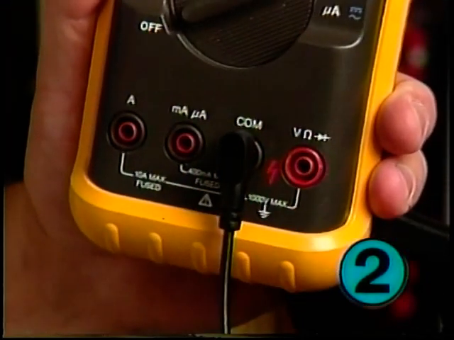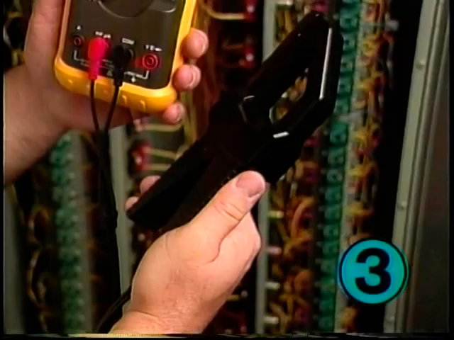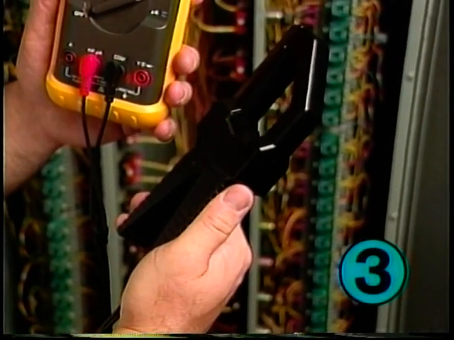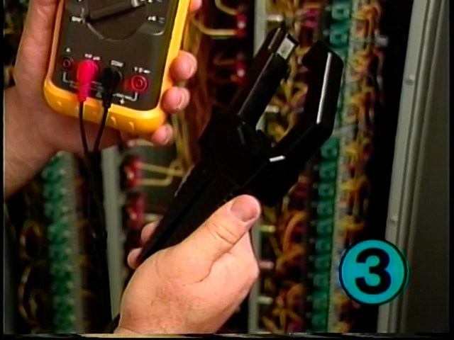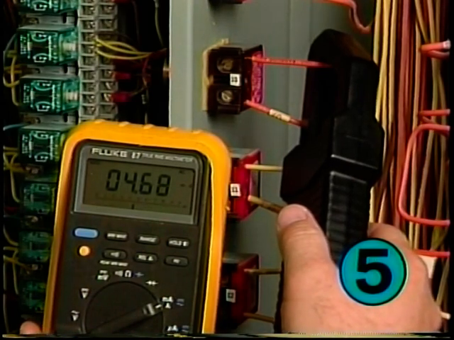2. Plug the current probe accessory into the meter. 3. Open the jaws by pressing against the trigger. 4. Enclose one conductor in the jaws. Ensure that the jaws are completely closed before taking readings. 5. Read the current displayed on the meter.